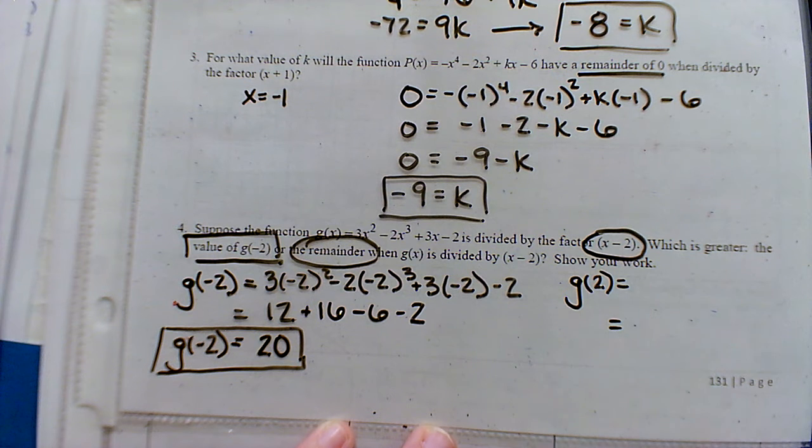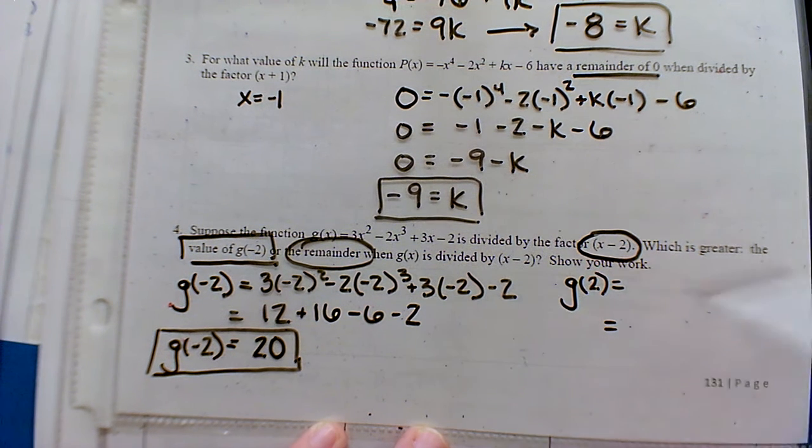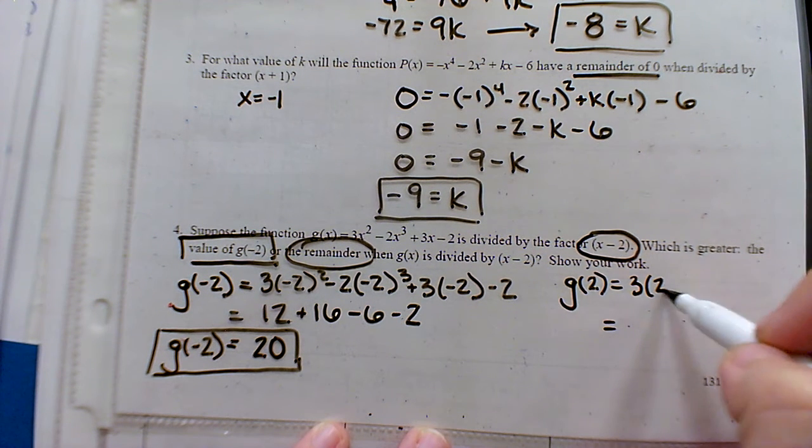But I think some of us might prefer plugging in. Is that a correct assumption on my part? Instead of going through synthetic division, you'd rather plug in a number? Okay, so let's go ahead and plug in 2 and see what we get.